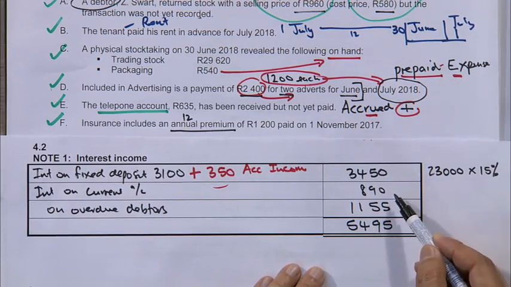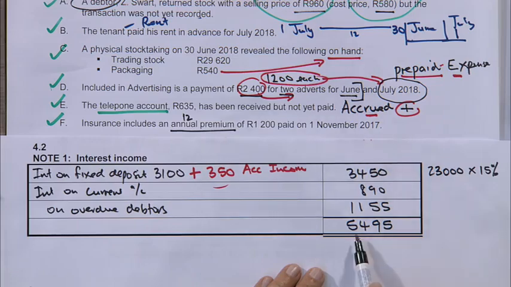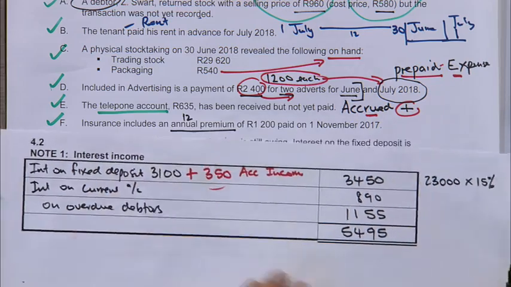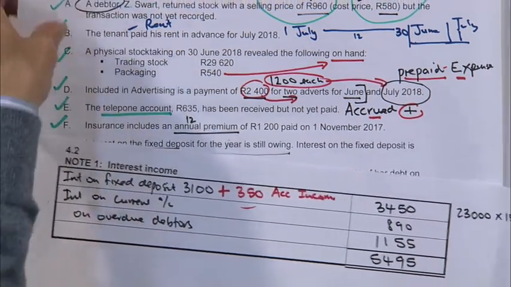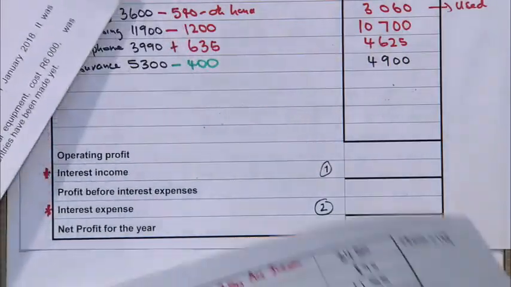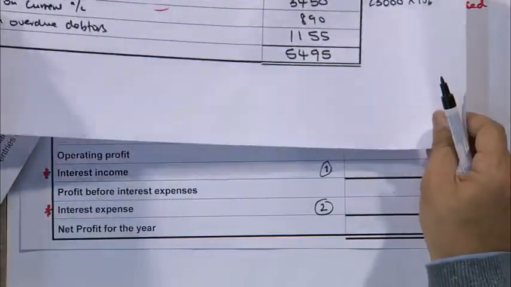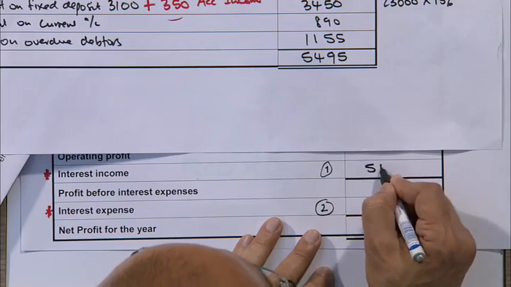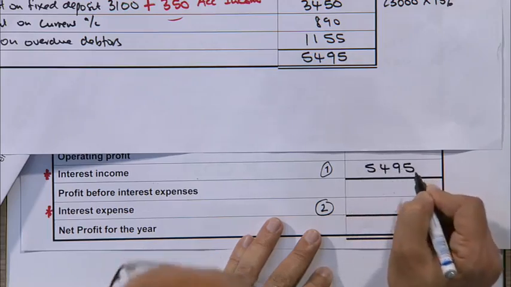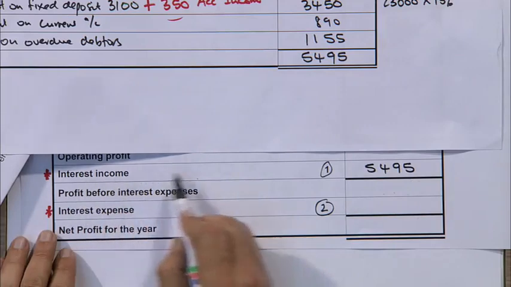Okay. So the total interest income for the year is made up of the interest on fixed deposit for the whole year, plus the interest on the current account, plus the interest on the overdue debtors. So it's 5,495, and that amount will have to transfer to your income statement, but at its correct place. Over there is a separate line for interest income.